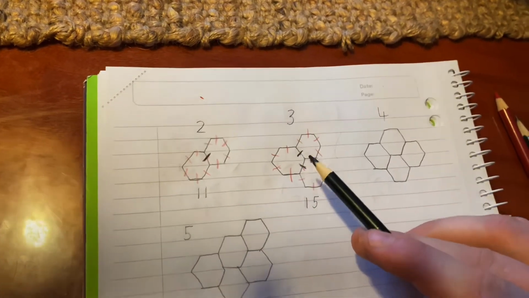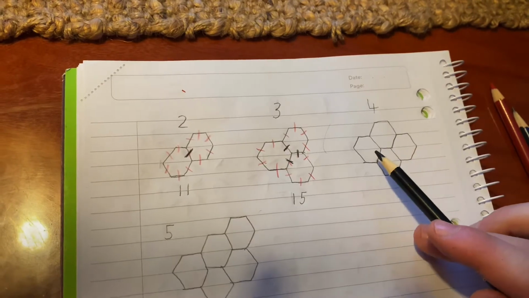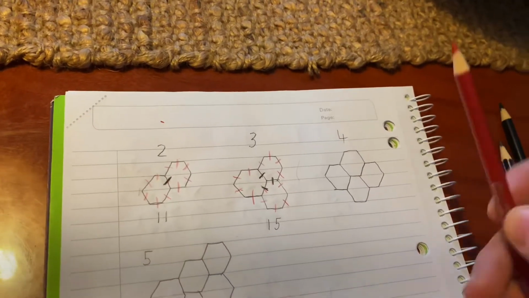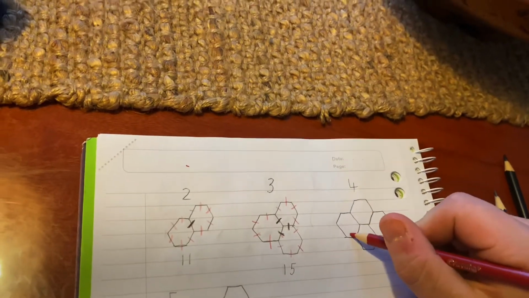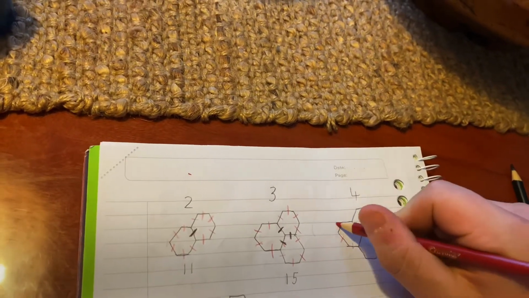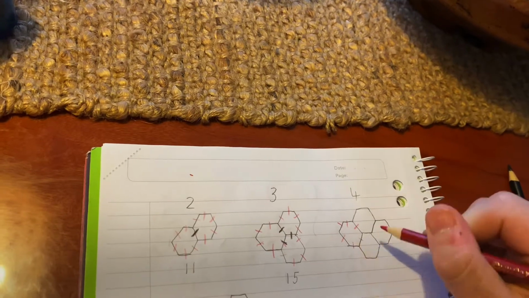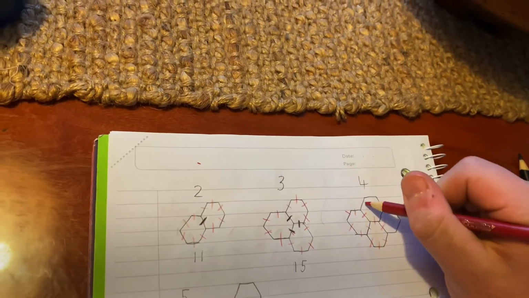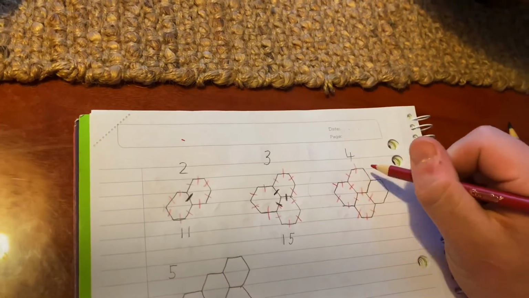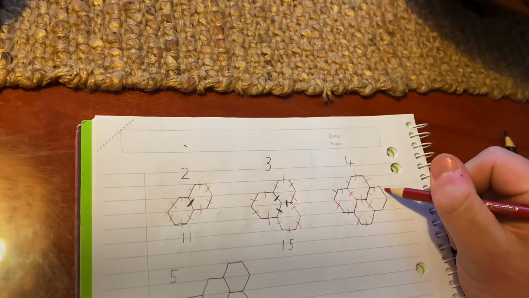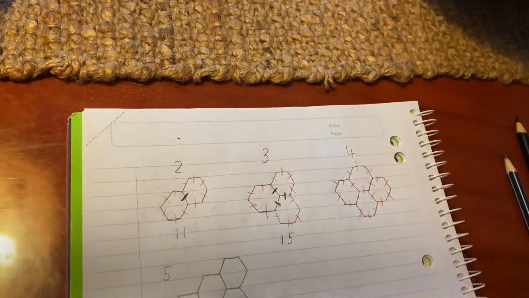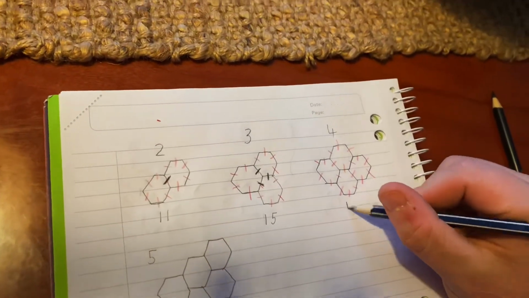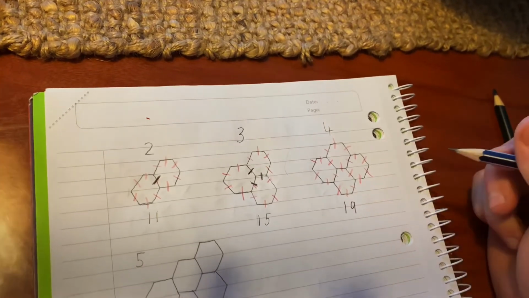Now, what we want to identify is if that will be the same when we look at the fourth one. Okay, so we're going to get our pencil. We're going to count the sides together. 1, 2, 3, 4, 5, 6, 7, 8, 9, 10, 11, 12, 13, 14, 15, 16, 17, 18, 19. Great. So as we can see with the fourth one, there is an increase of 4 again of total sides.